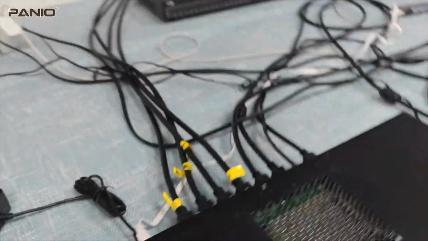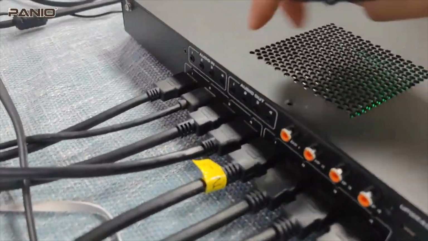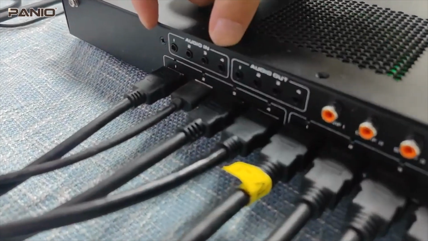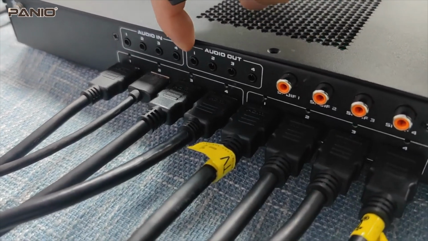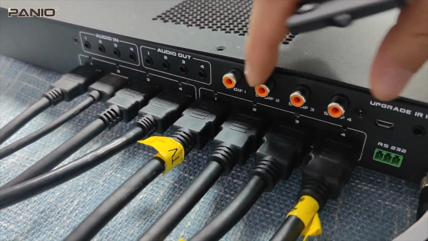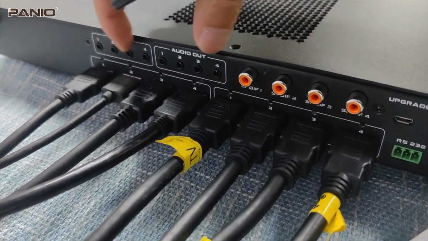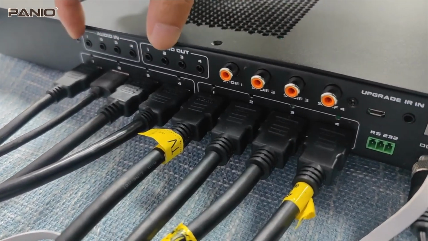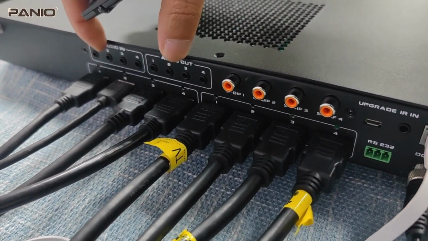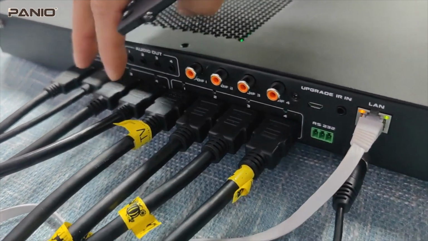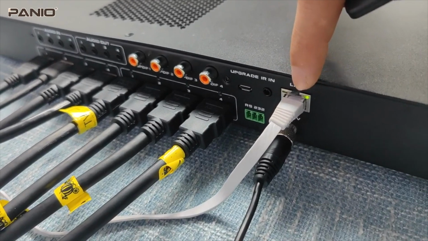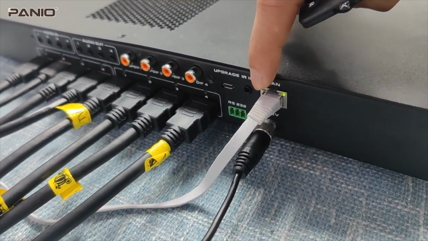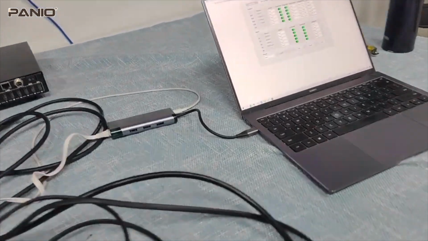So on the back side right now we can see we have 4 HDMI inputs, with the audio embedded in, and then we have the audio out, either by the 3.5 audio or by the SPDIF. And those audio are the breakout audio. Basically we can just do the audio switching independently, separate from the video. And then for the control we have the RS232 or the TCP IP. So now I'm going to use the TCP IP control on this PC here.